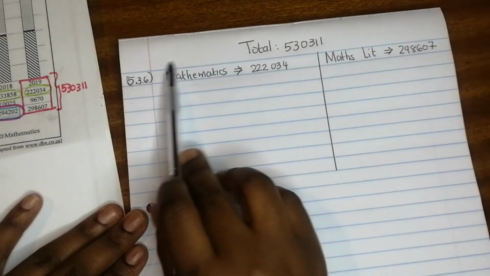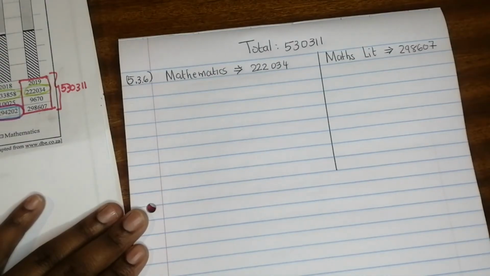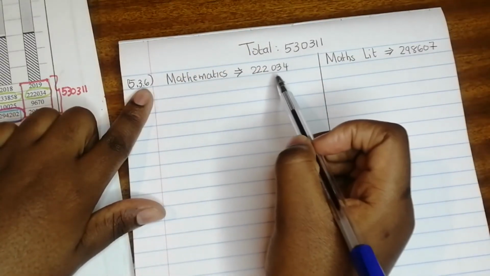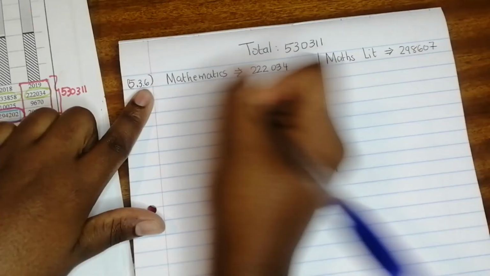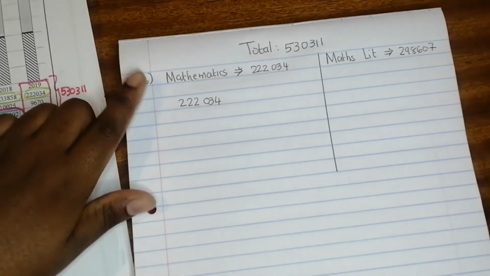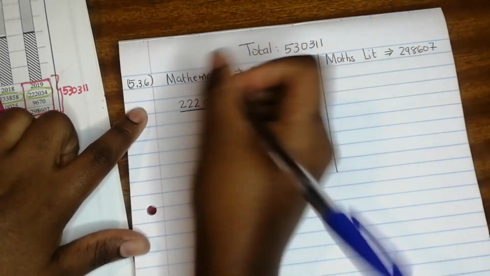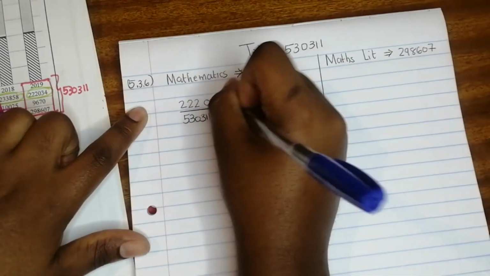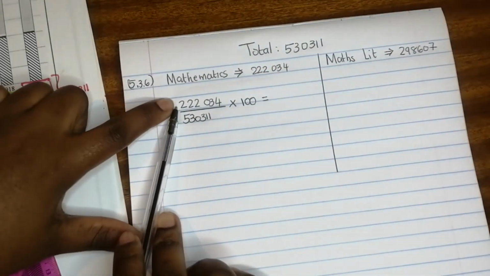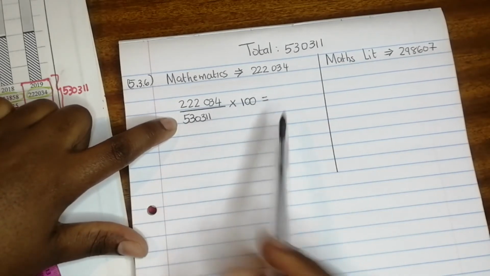So how do you calculate the percentage of learners that sat down to write mathematics from the total? So it's going to be 222,034 divided by the total. What you want is the percentage of the mathematics, divided by what you have, which is the total, which is given. And if you want the percentage, you multiply by 100 to get your value. That will give us the percentage.